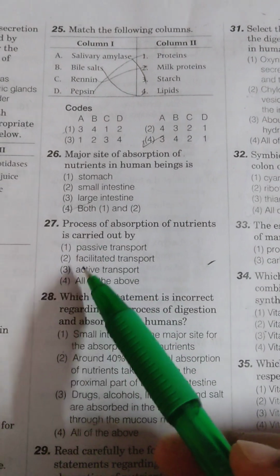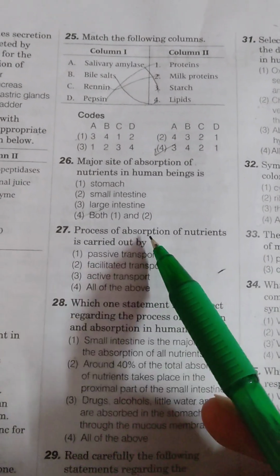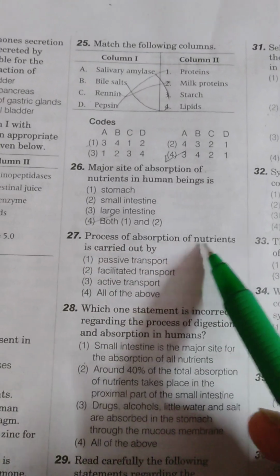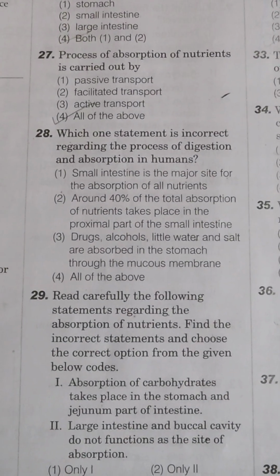So all three types of transport take part in the process of absorption of nutrients. So we'll opt for option number 4, which is all of the above. Now next we are moving on to question number 28.